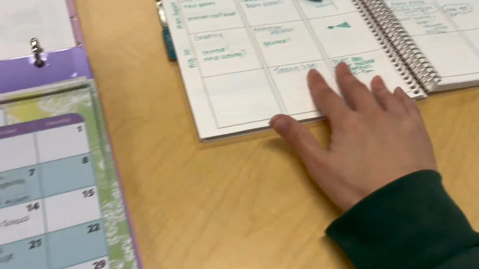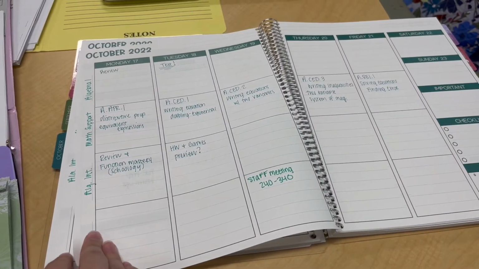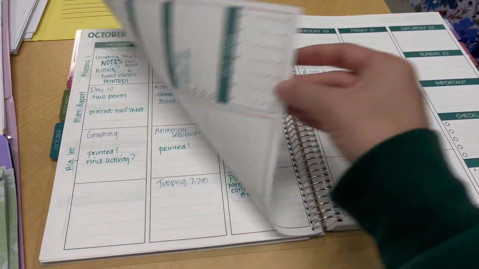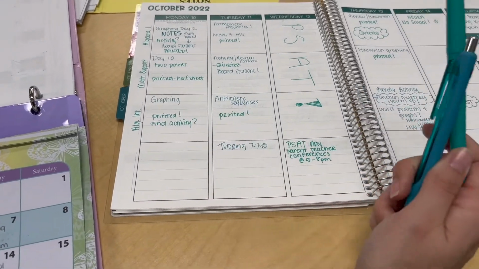And then I'm just going to transfer some of it, at least for next week, into my Algebra 1 section, because I don't have what we're doing after the test yet. So I'm going to use my colored pens for October since it matches and fill that out.